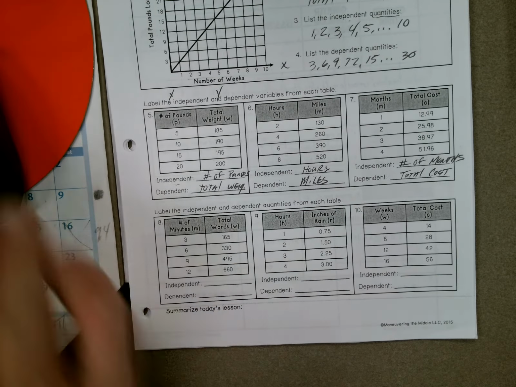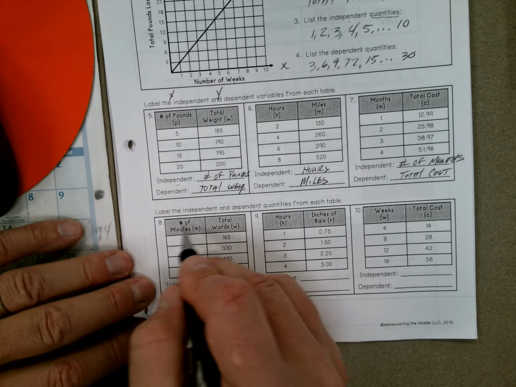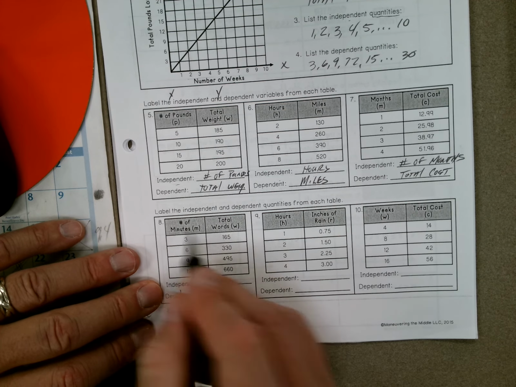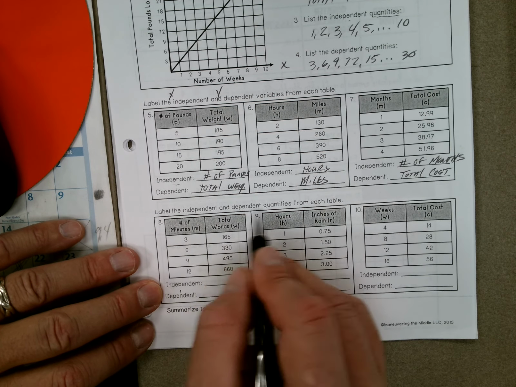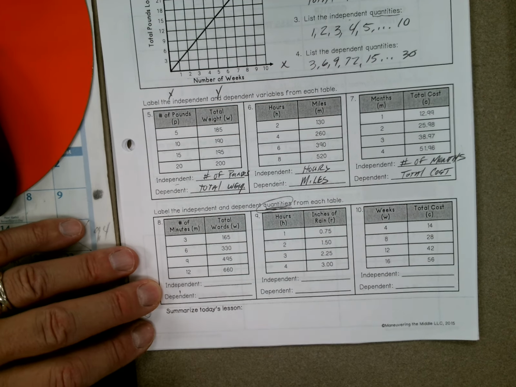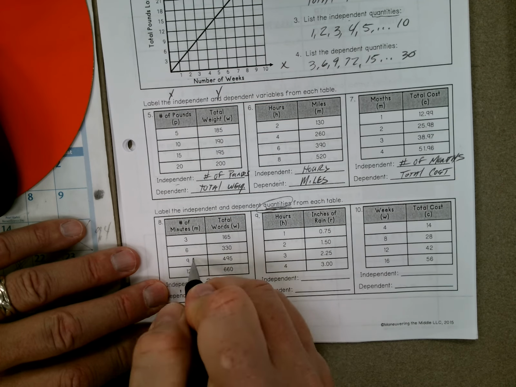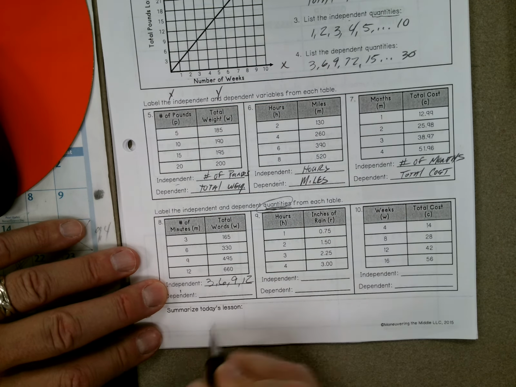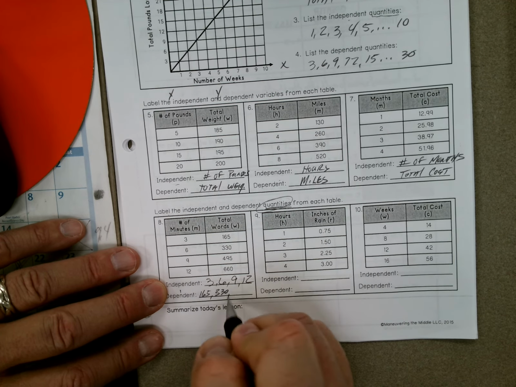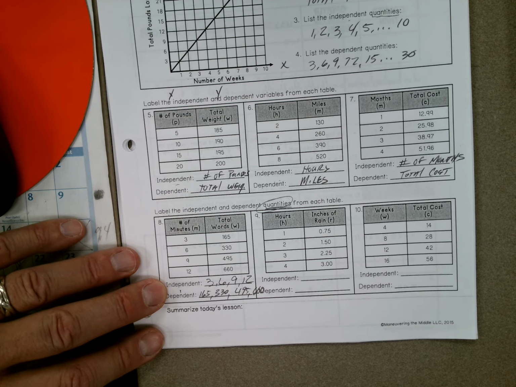Let's continue on. You're kind of getting the idea. X, number of minutes, is our independent variable. But wait a second. They don't want us to list these labels. Label the independent and dependent variable quantities. So the quantities are the numbers, the intervals. So let's take a look at this. We have 3, 6, 9, and 12. We've got to read the directions. Over here, 165, 330, 495, and 660.